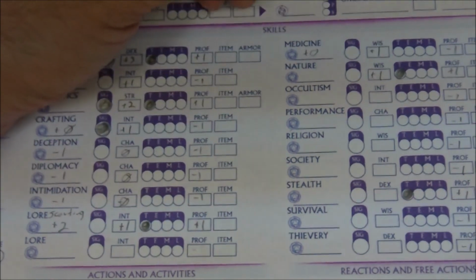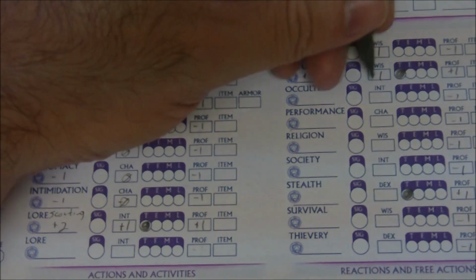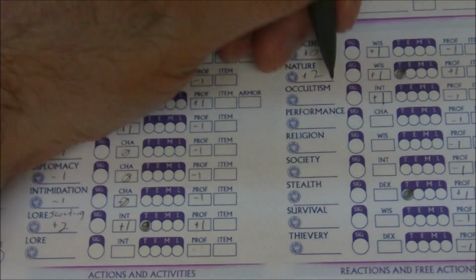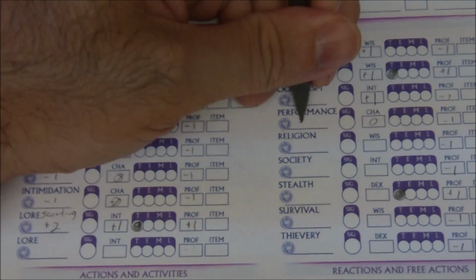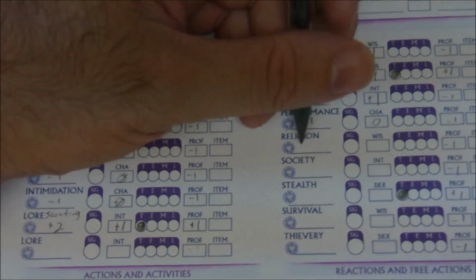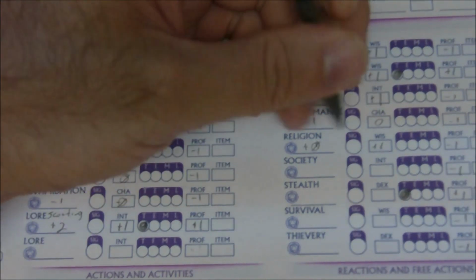Nature, I get +1 and proficiency of +1, so that's going to give me +2. Occultism, intelligence modifier +1, but proficiency of -1, so we got a 0 there. Performance is going to be at -1 because it's charisma based, and our charisma modifier is 0. Religion is going to be at +0 total.